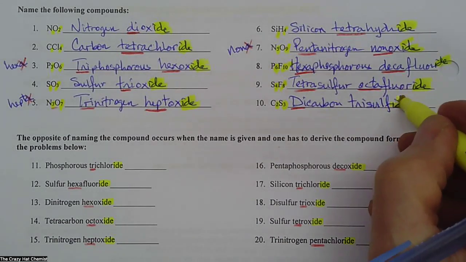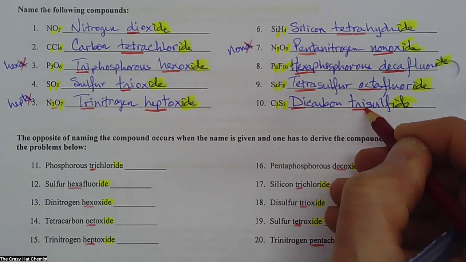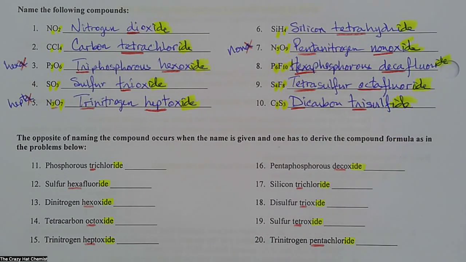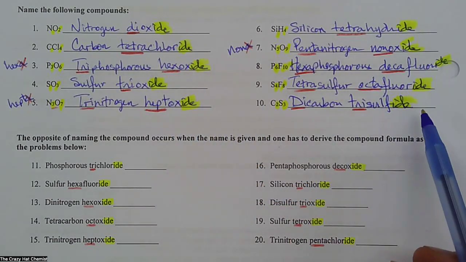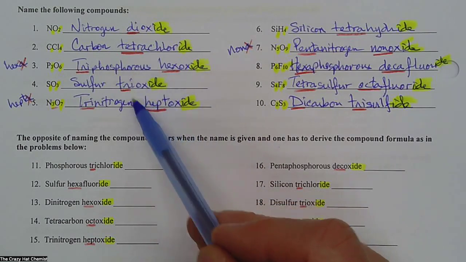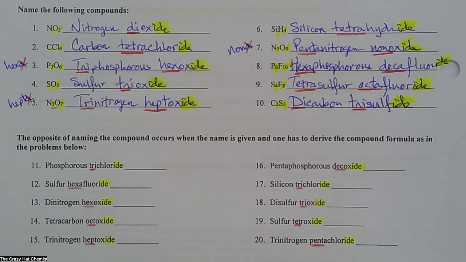Again, highlighting that ending here and underlining that prefix. Okay, so to real quickly recap, you should see that there's a pattern. That pattern is the second element always has an IDE ending. The second element always has a prefix. The first element has a prefix if there's more than one. And there's a couple of rules with 2 vowels together with the A's and the O's. So make sure you're paying attention to those.